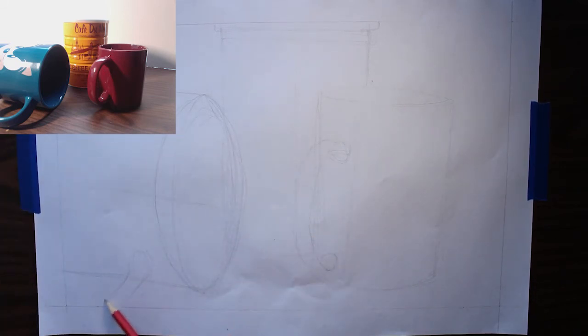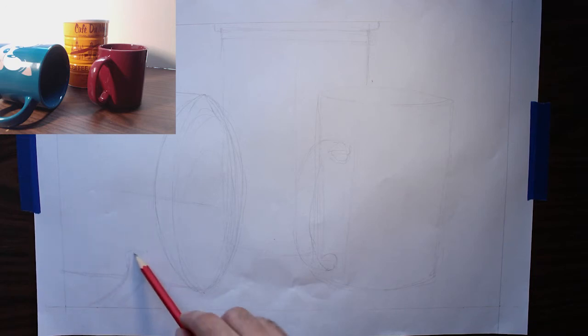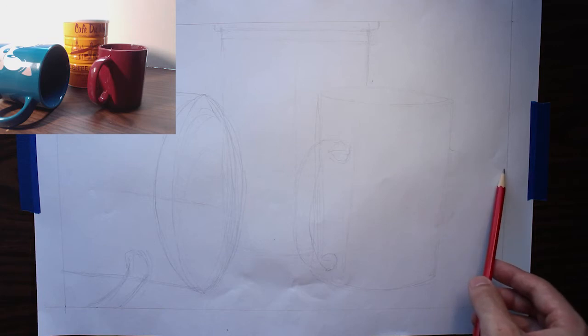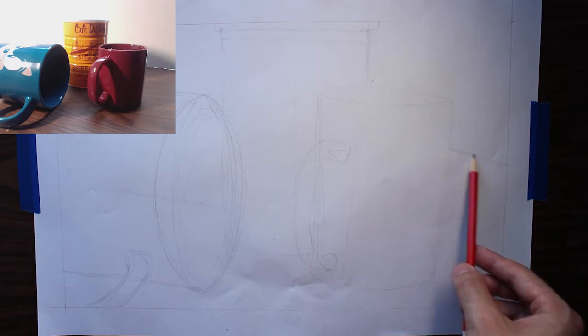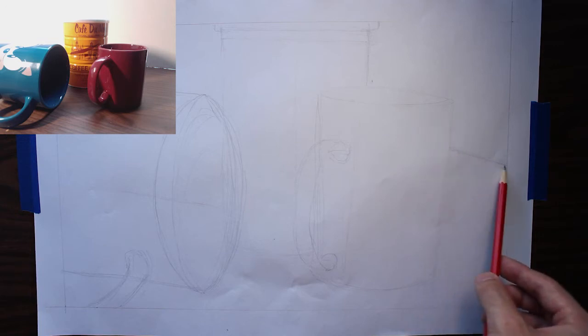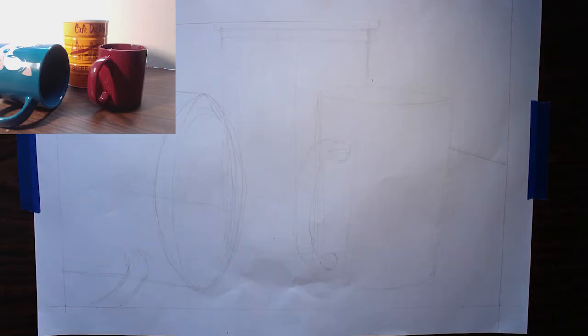So here we have another example of an element coming off the edge of our picture plane. That handle just runs right off and we don't even see the other end. Be sure to mark in anything in the background. This is where our table meets our wall. Our next step is blocking in areas of color and value.